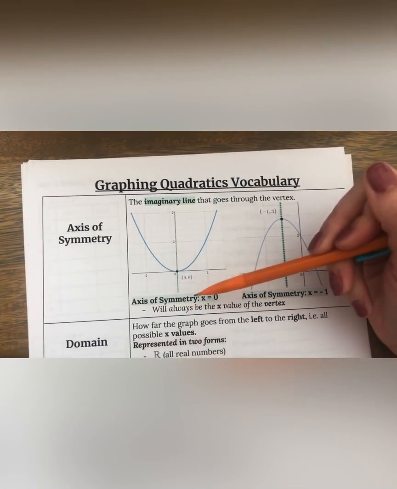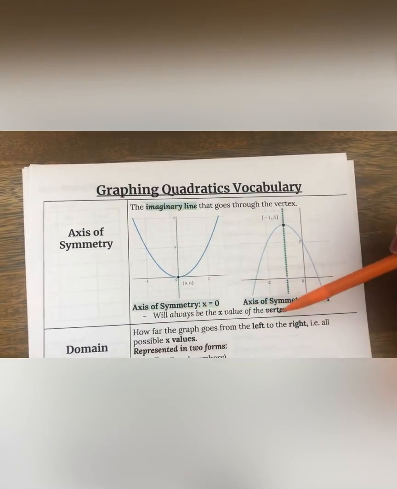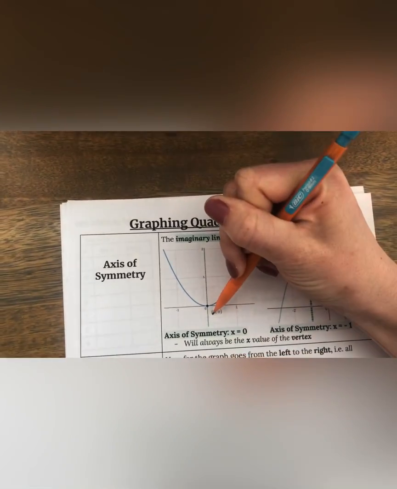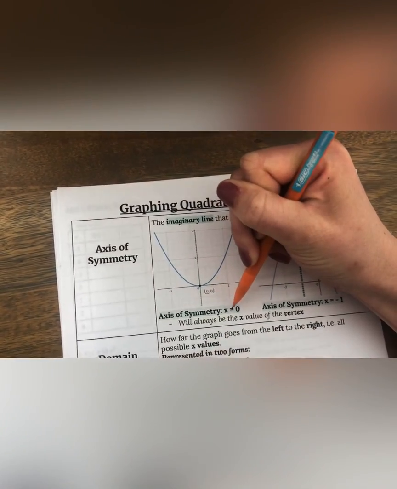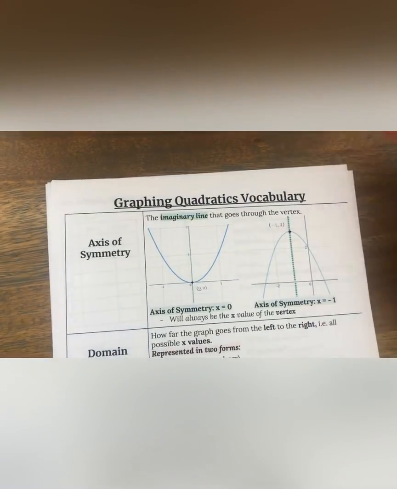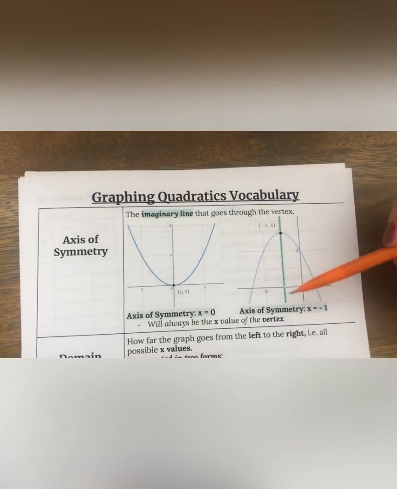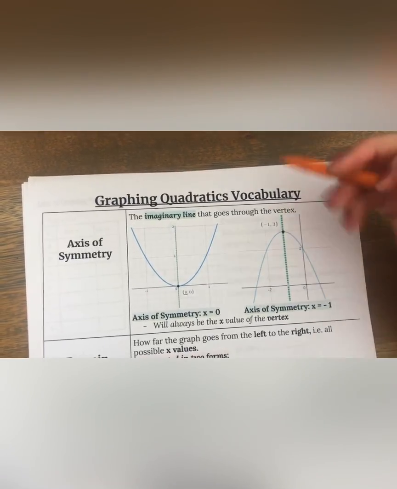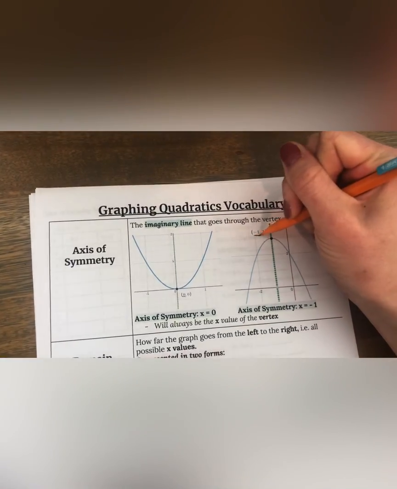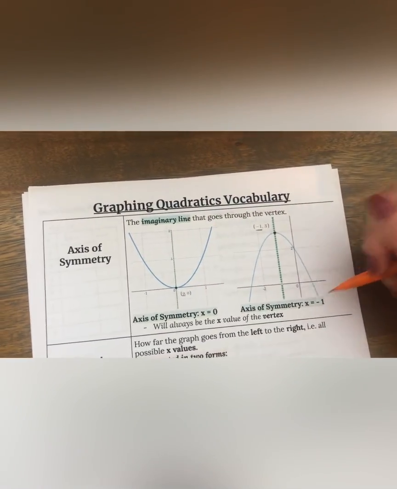And your axis of symmetry is always the x value of your vertex. Since my vertex was 0, 0, our axis of symmetry would be x equals 0, because it's a vertical line. That's why it's that equation. And then for this one, this is your vertex, so it's going to be the x value of your vertex. So my axis of symmetry would be x equals -1.